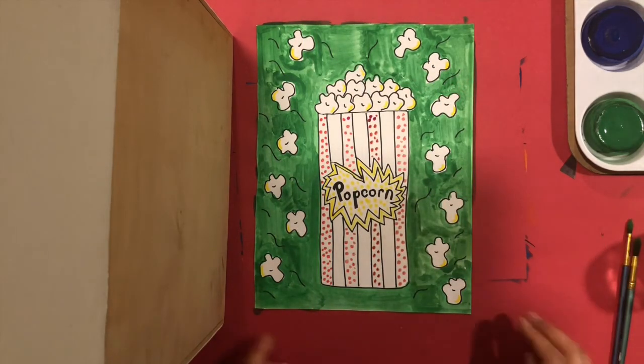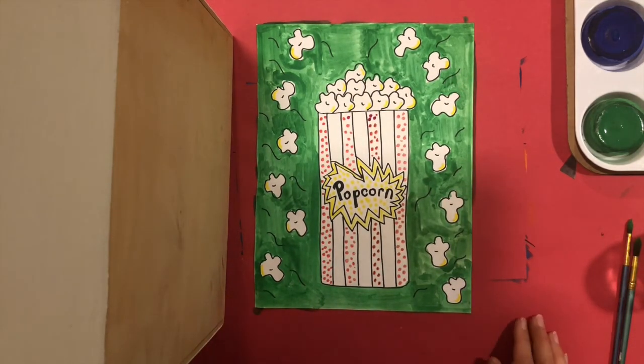Okay, so that's my pop art food. Remember, when you make yours, choose something that you like, keep it big, keep it colourful, and remember to use some Ben-Day dots.